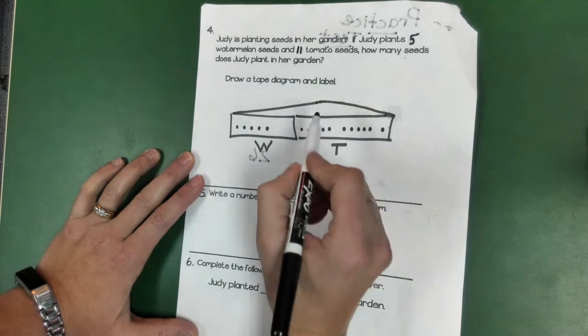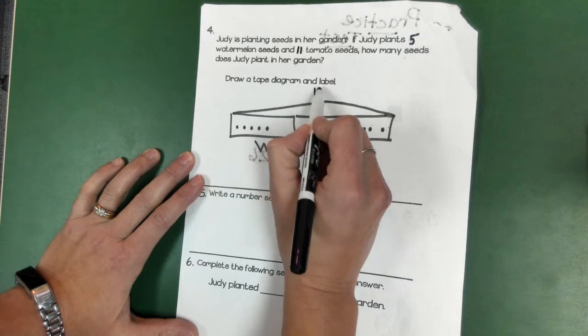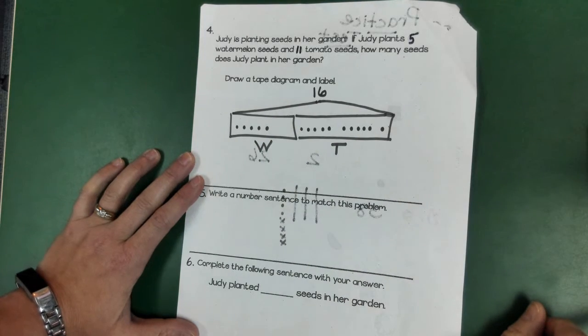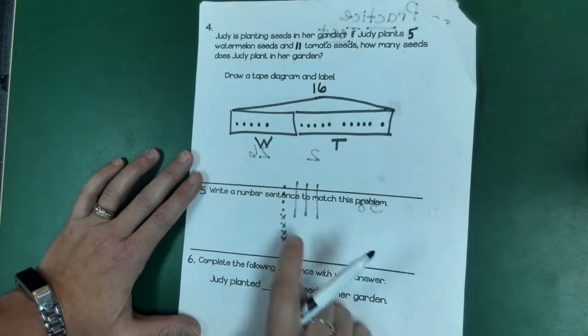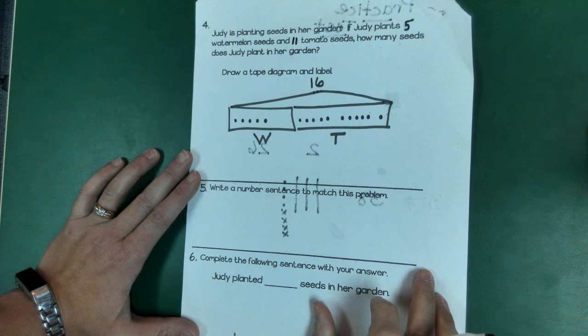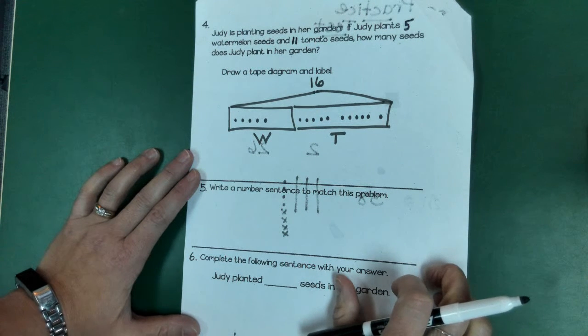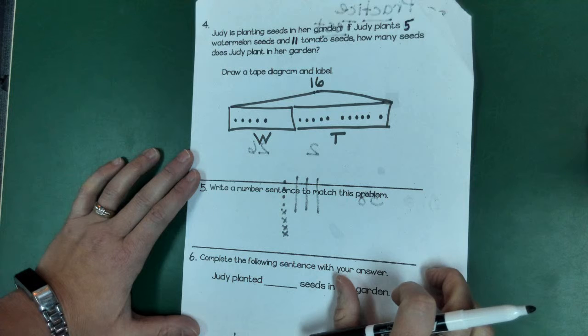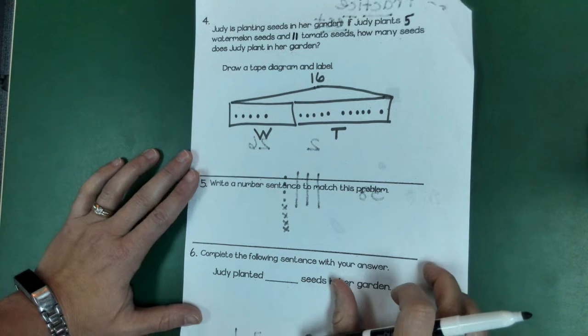Right? When I added them together, I got 16. Check your work with mine. All right, so now we're going to go down here. Sorry for the marker underneath. Tell me what number sentence you could use to solve the problem, how many seeds she has all together. Write that number sentence on your paper.